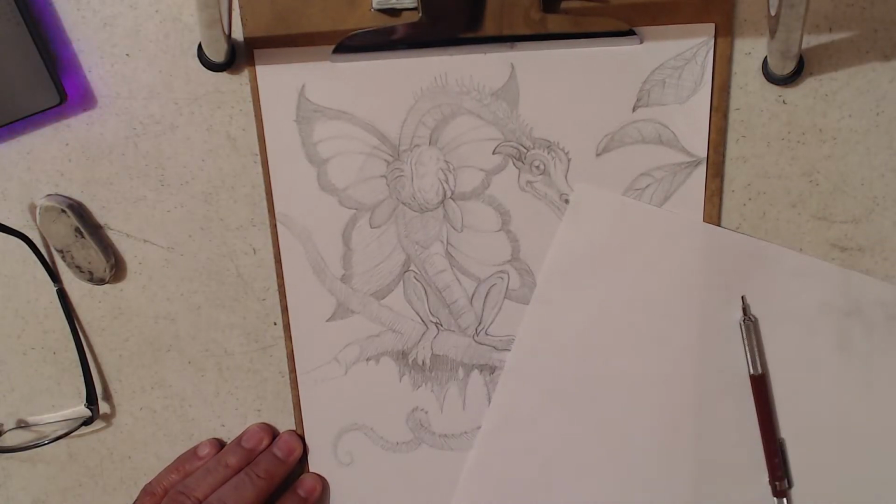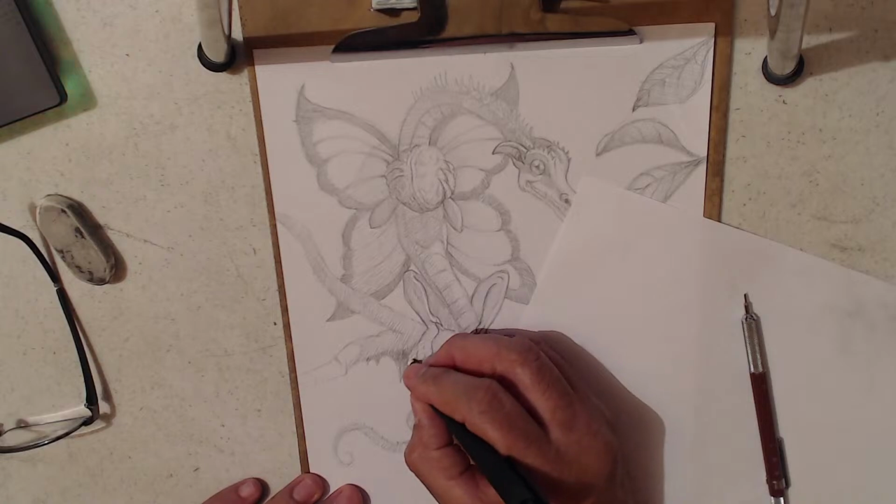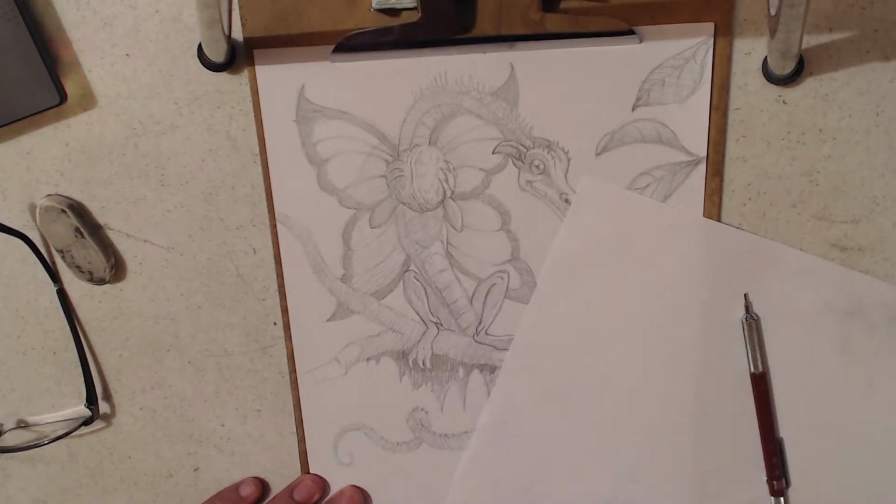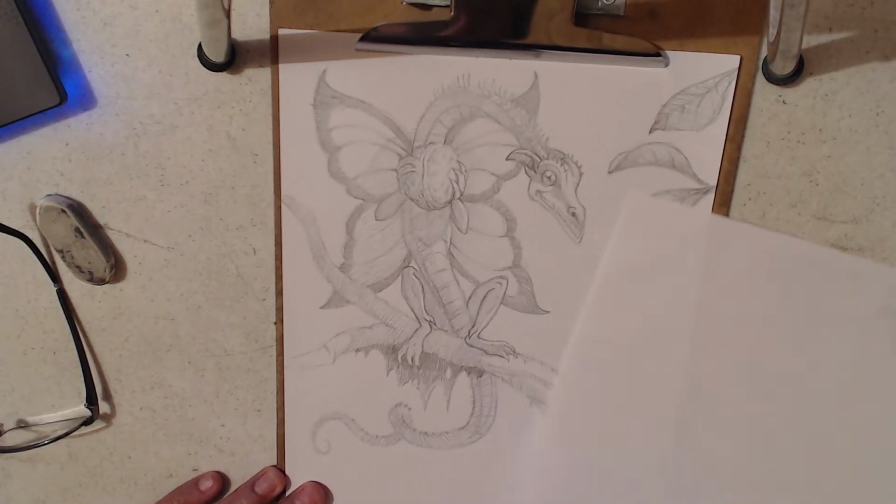And if the toes get lost, I just get my eraser to get the toes back in there.